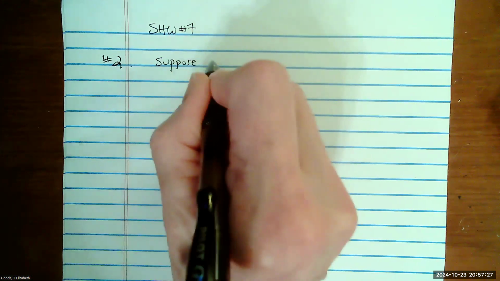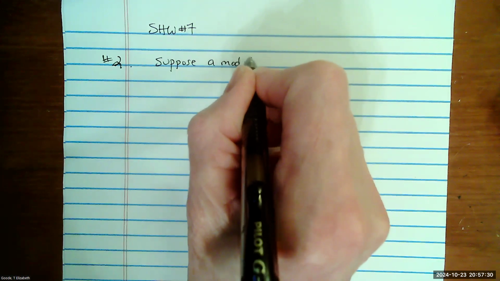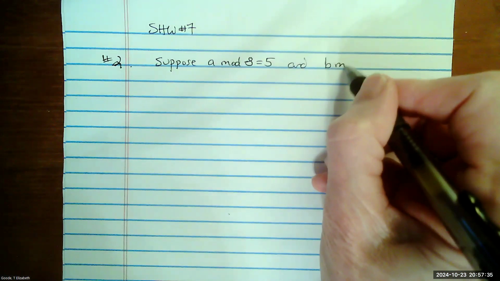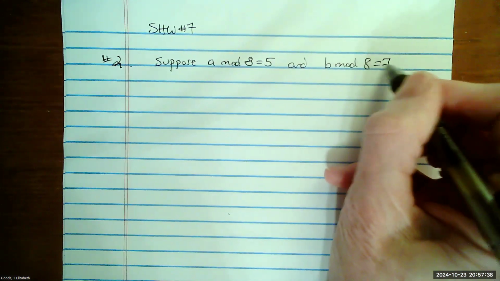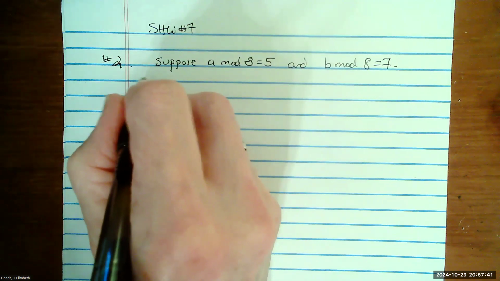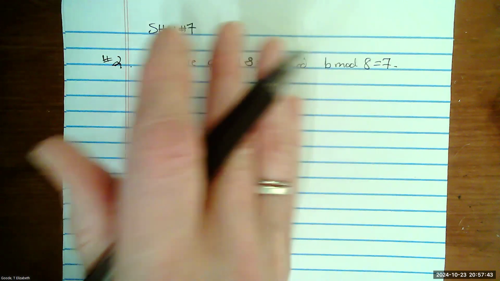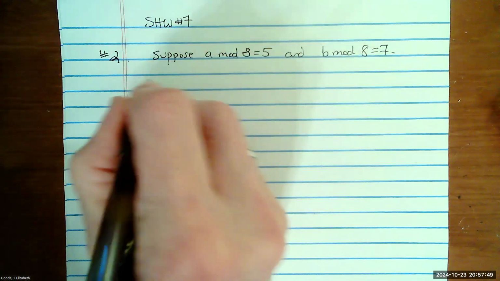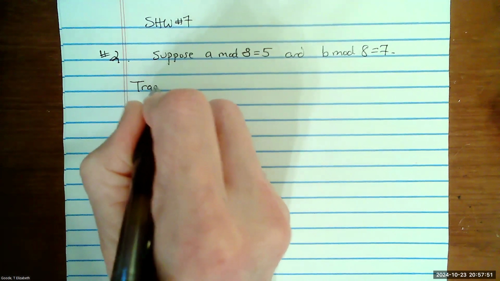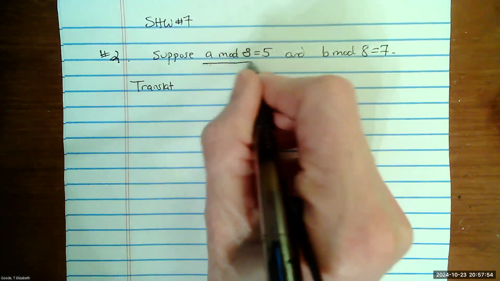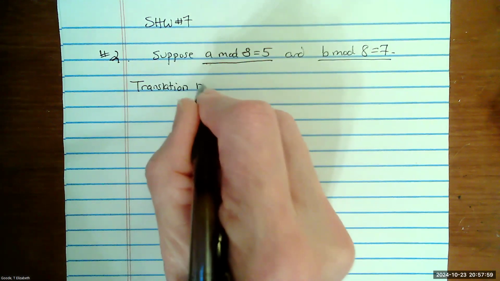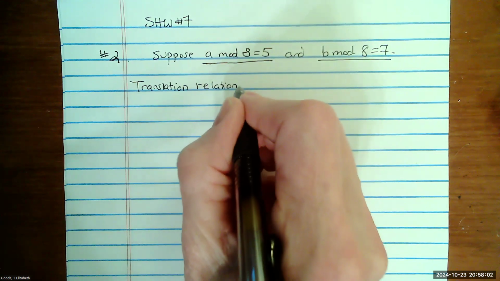So we're going to suppose A mod 8 is 5 and B mod 8 is 7, right? Yeah. Find each and show appropriate work. It doesn't include using examples. We'll use our translation relationship. So what is the translation relationship between this fact and this fact and equations? We get some equations for A and B.